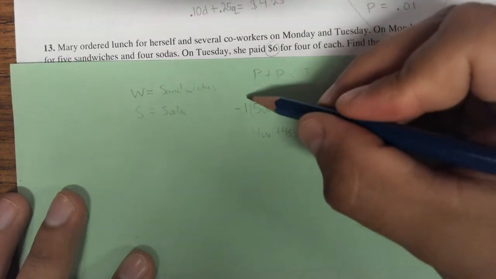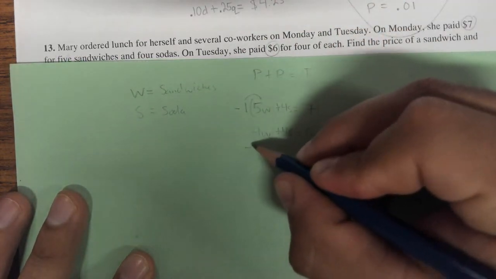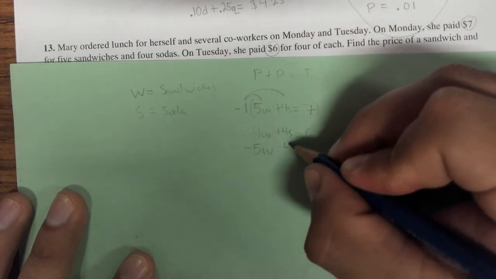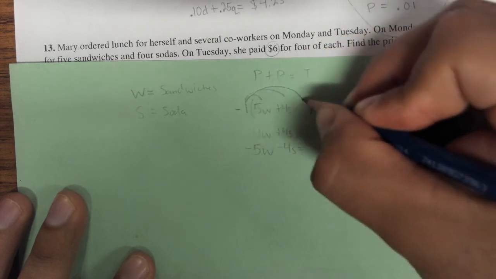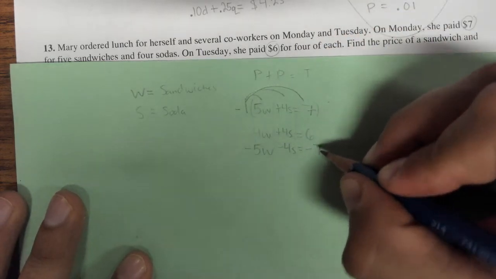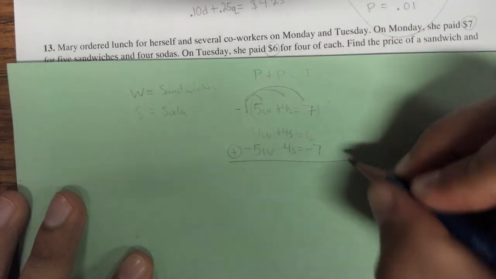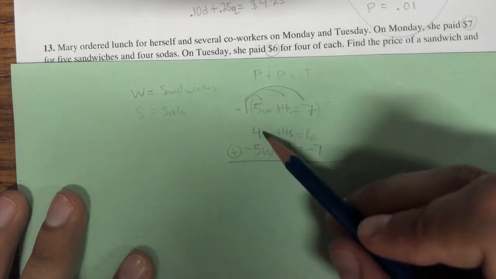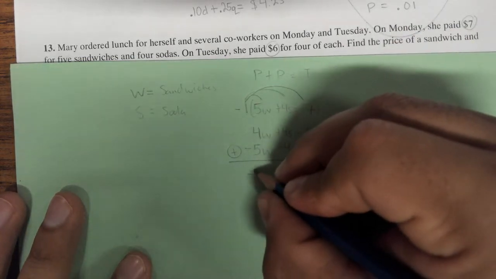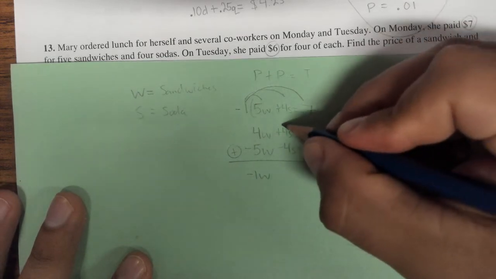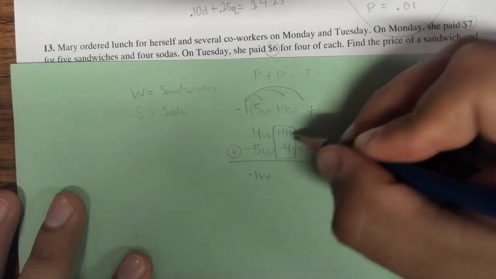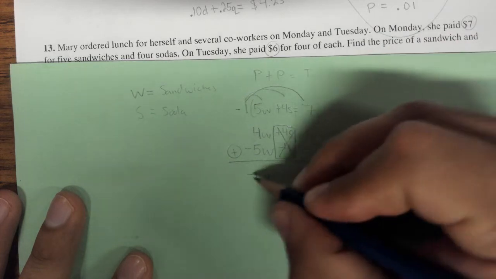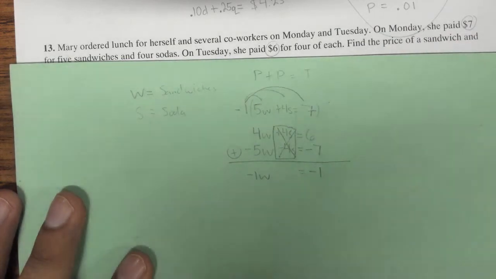Alright, so I multiply everything by negative 1. Negative 1 times 5 is going to give me negative 5W. Negative 1 times negative 4 is going to give me negative 4S. And then negative 1 times 7 is going to give me negative 7. We add these together. 4 plus negative 5 is going to give me negative 1. These are the ones that create my 0 pairs. Those are the ones that go away. And then we have 6 plus negative 7 gives me negative 1.